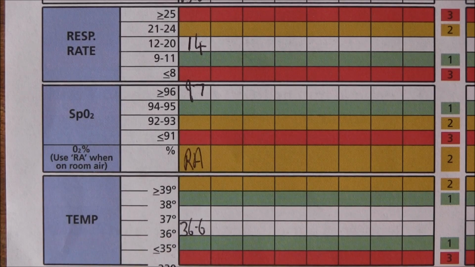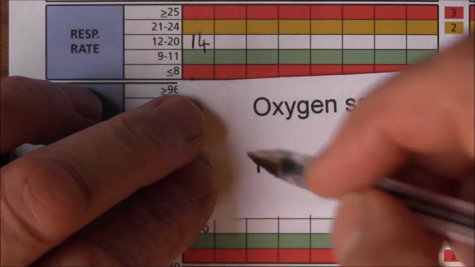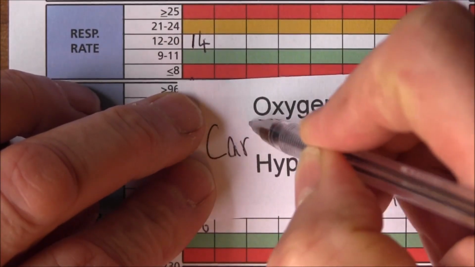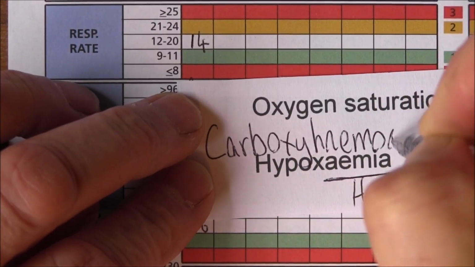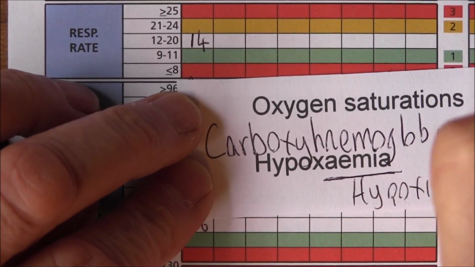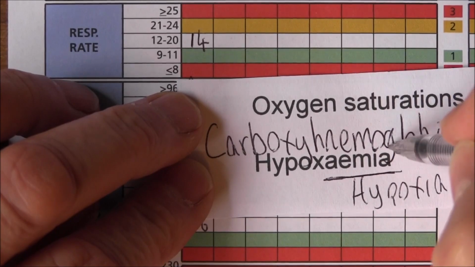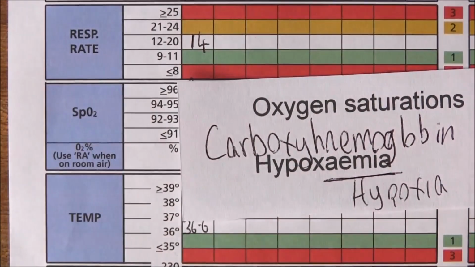Now, the one that can catch people out on the oxygen saturations, let me just write this down, it's carboxyhemoglobin. Carboxyhemoglobin is the one that can catch people out.